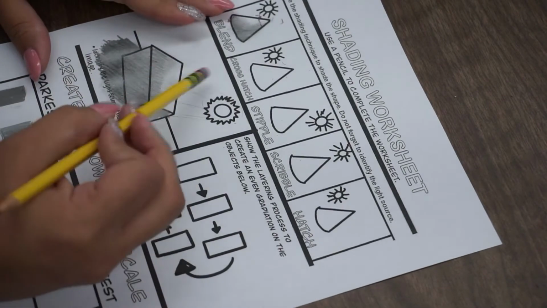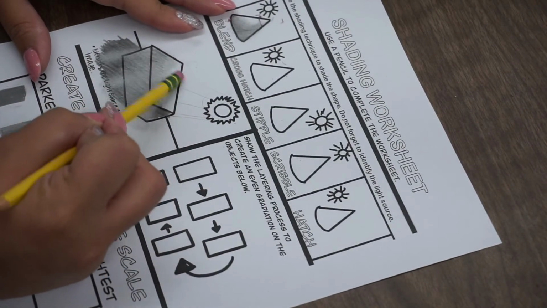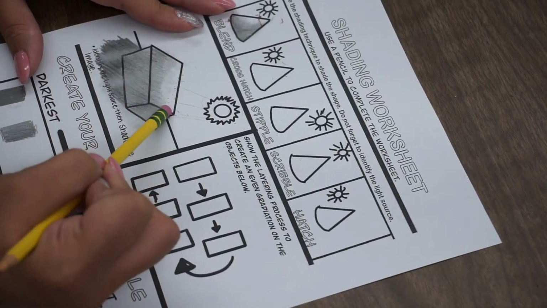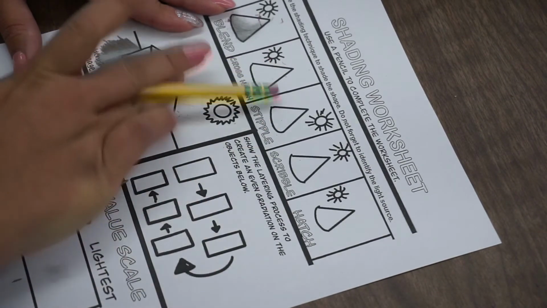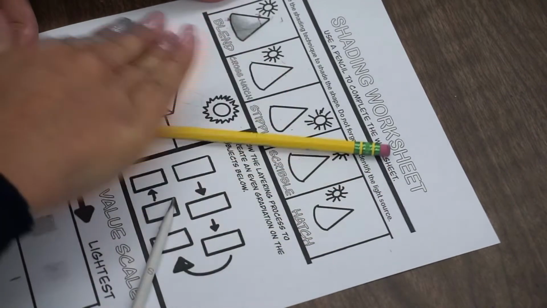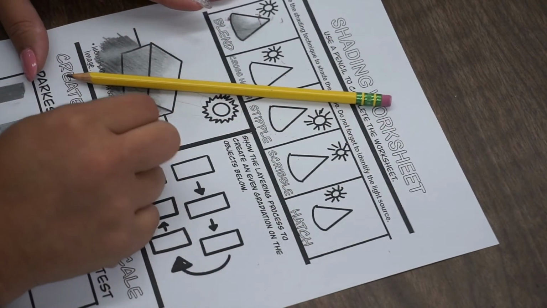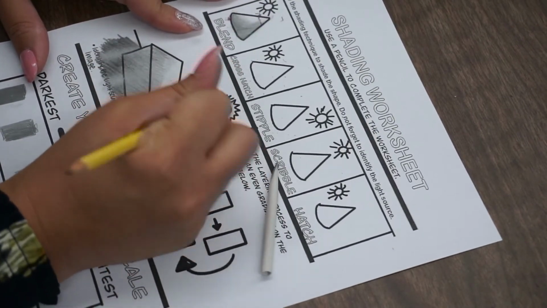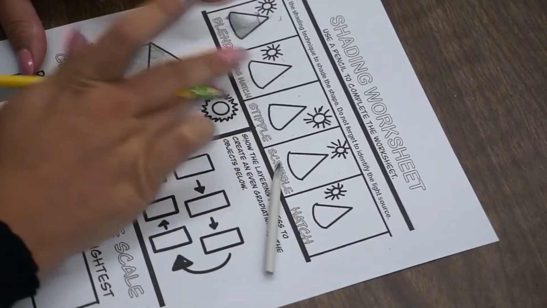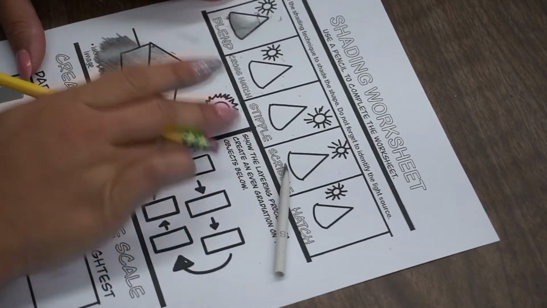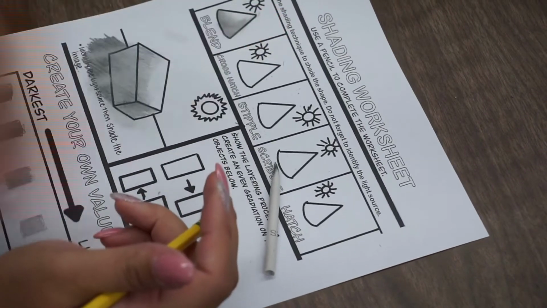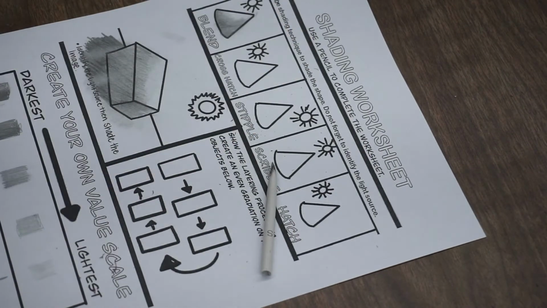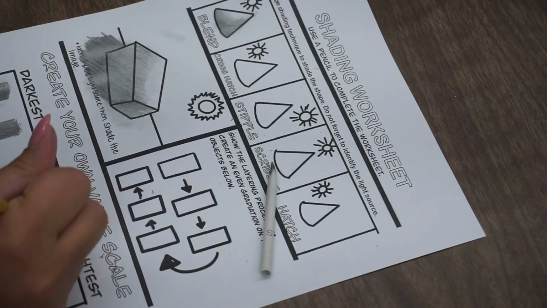And then what I like to do is take my eraser and erase these parts here, just because that is the lightest value, and then I just blend back over and use those little eraser pieces with my finger. I just move them around. They add. So that is shading the blending way, and this is what we're going to use for our project.